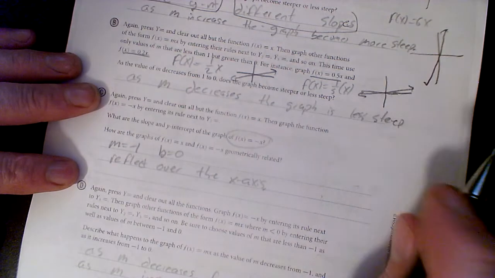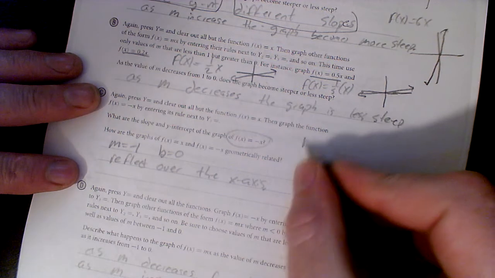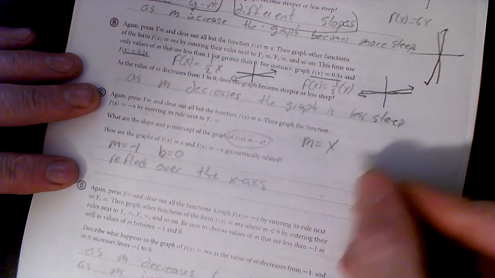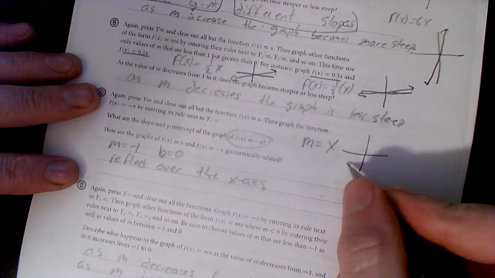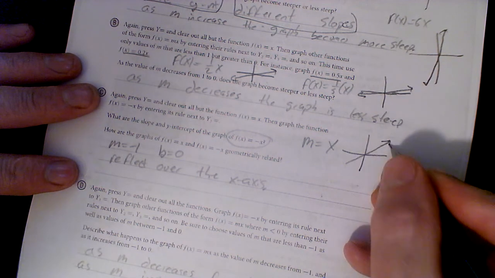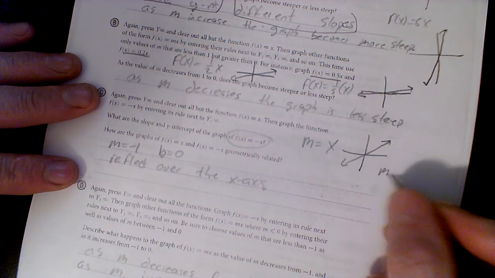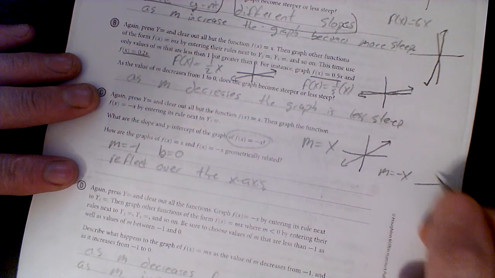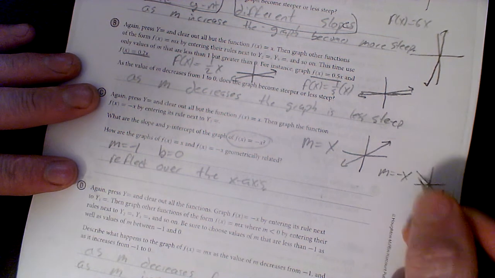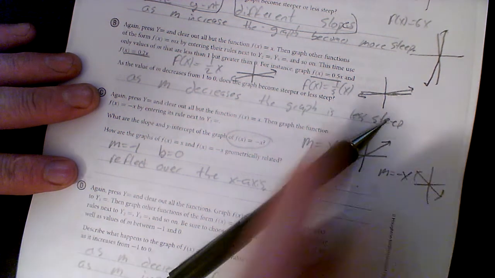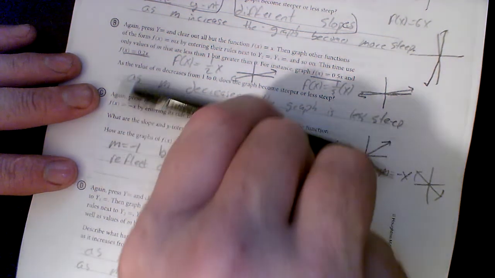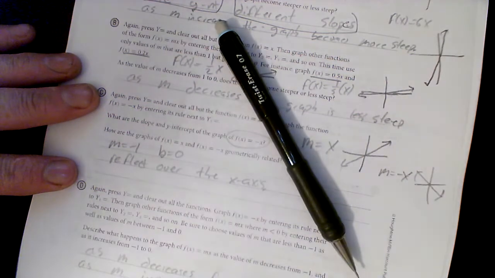What happens when we do a negative, right? What happens if I said, hey, let's compare m equals x, which looks like this, right, to m equals negative x, which looks like this? What happens when a positive slope turns into a negative slope?